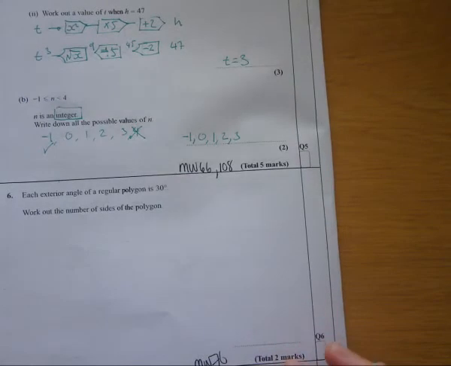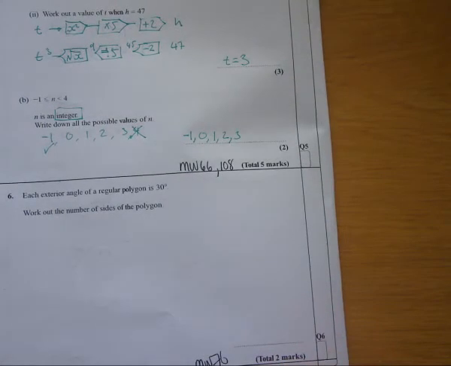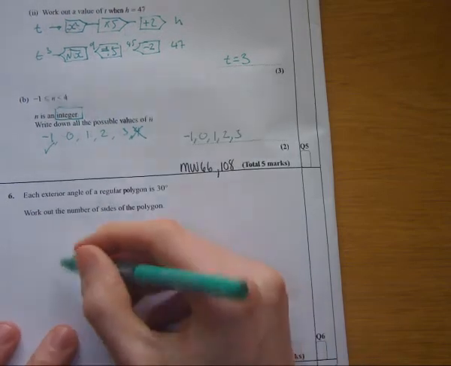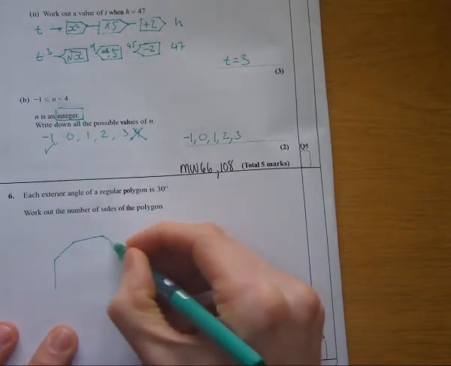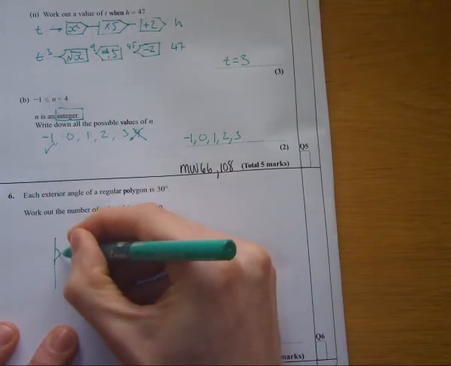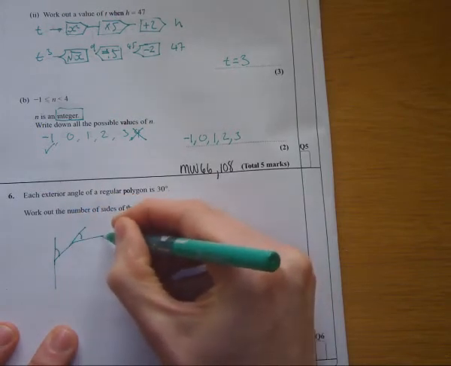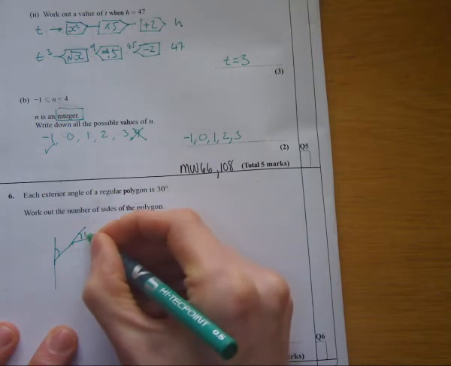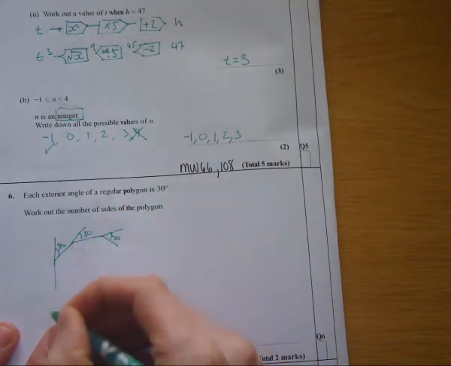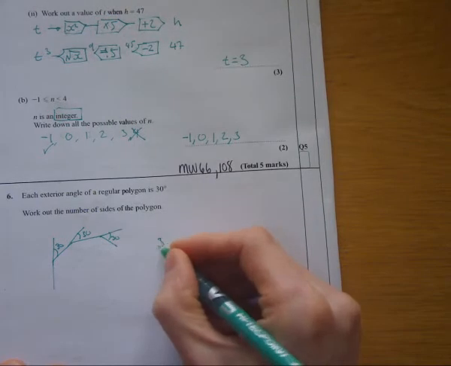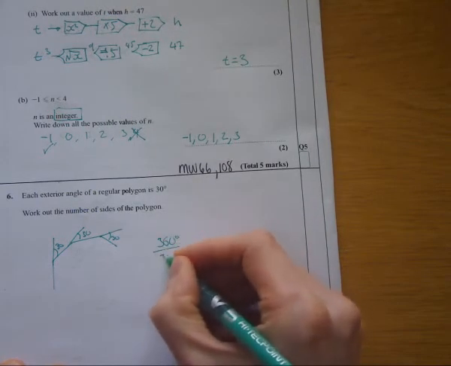Question number 6. Each exterior angle of a regular polygon is 30 degrees. Work out the number of sides of the polygon. Basically, if you have a polygon, the exterior angle is this angle here that I'm marking each time. Now, if each of those is 30, how many do you need in a whole turn? It's going to be 360 degrees divided by 30.